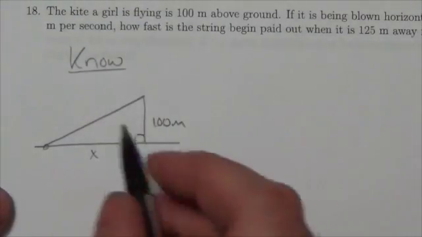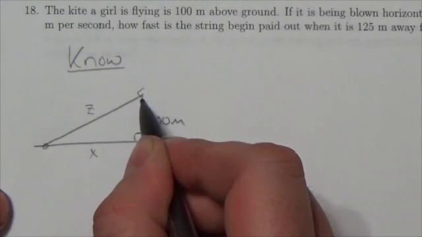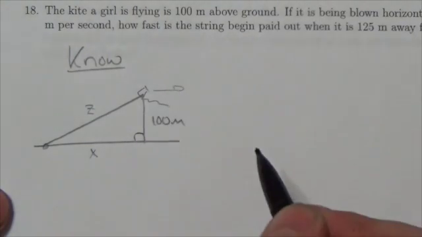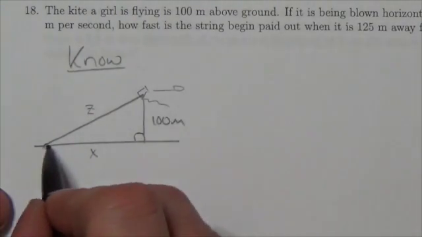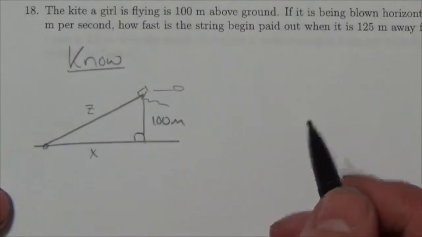Now, I'm asking about how the string is being paid out, and here's the string going up to the kite. Here's the kite, right? Flying up here. The kite is moving this way. So I'm going to be giving it string. That's going to be along the hypotenuse of that triangle.